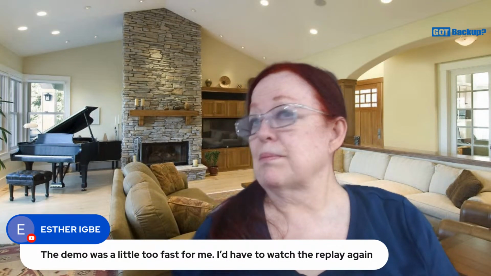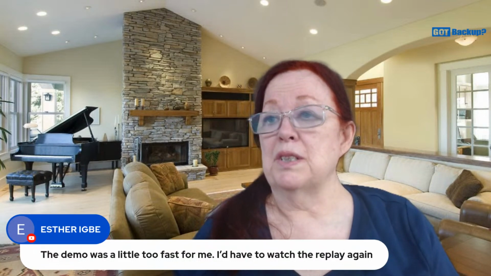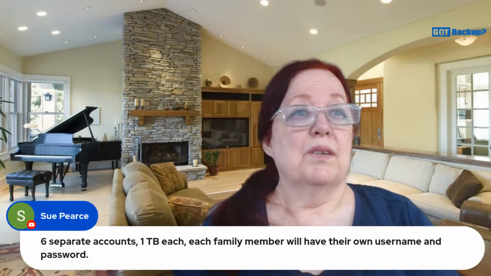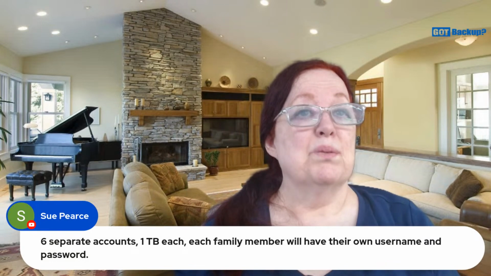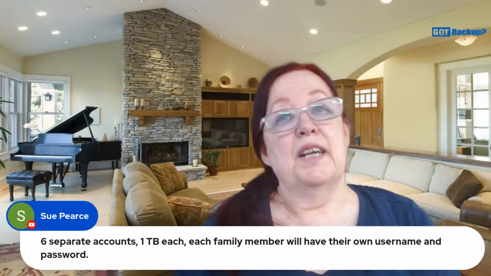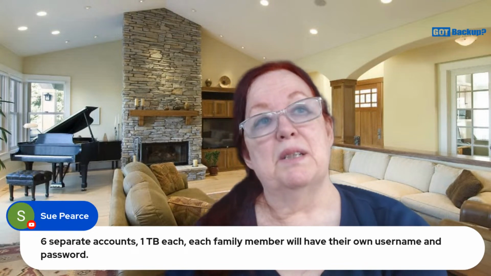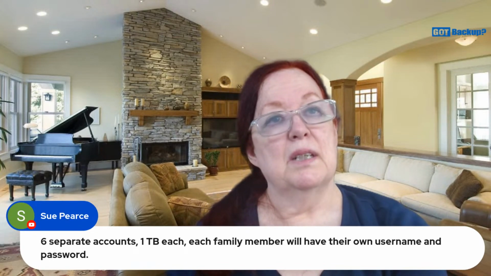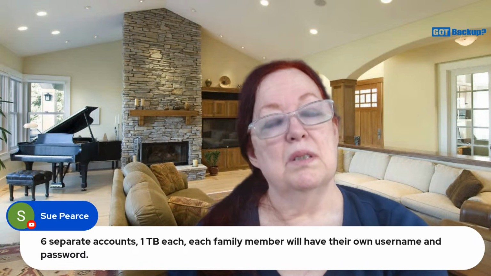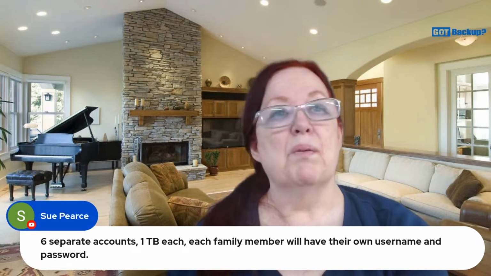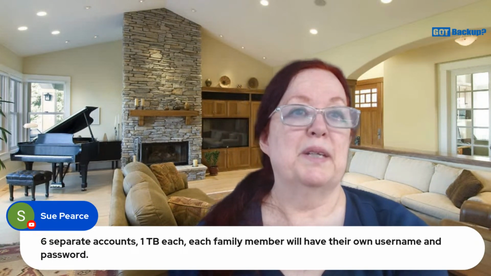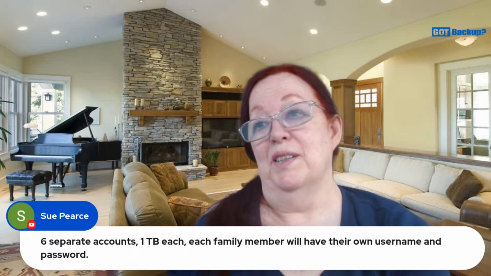Okay, I'm looking for more questions. Okay, 6 separate accounts, 1T each. They aren't actually separated by 1T. They're separated by how much usage each person is going to use. Like, for instance, I've already used 1/3 of my space because I'm a big user.